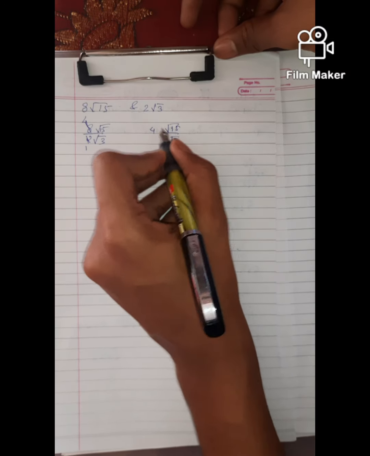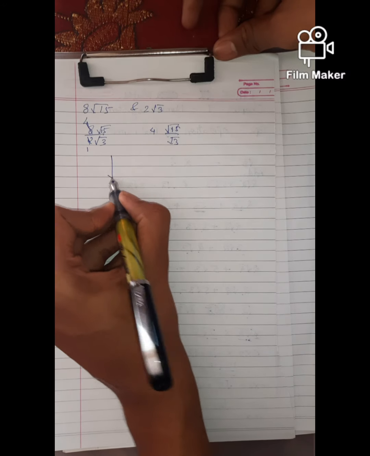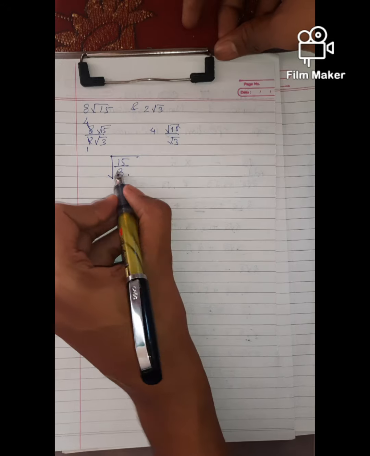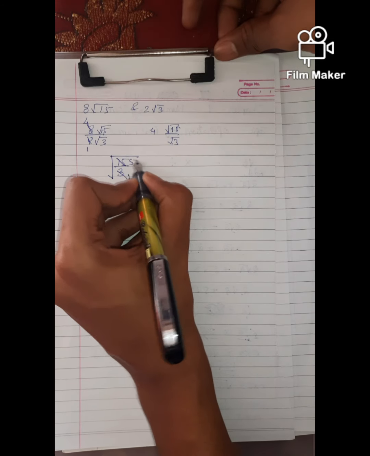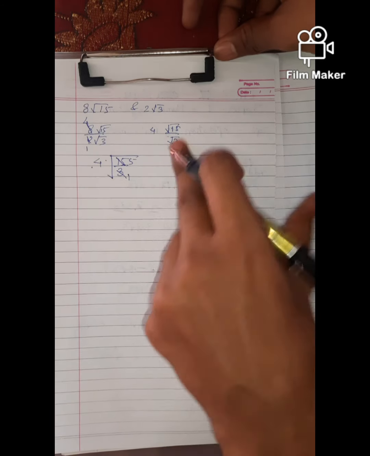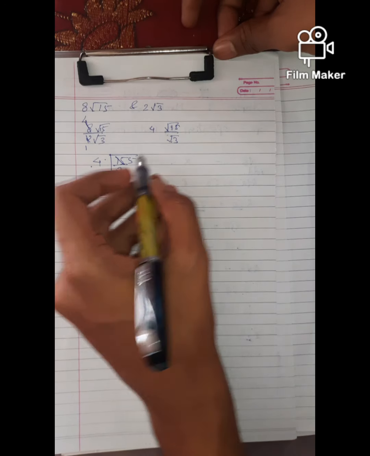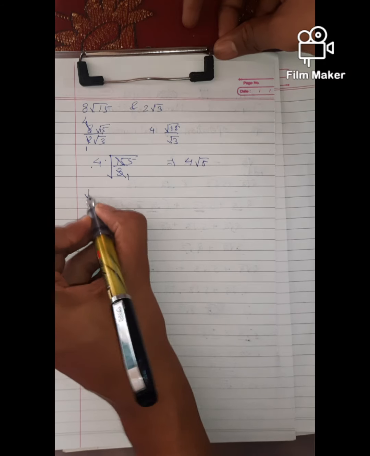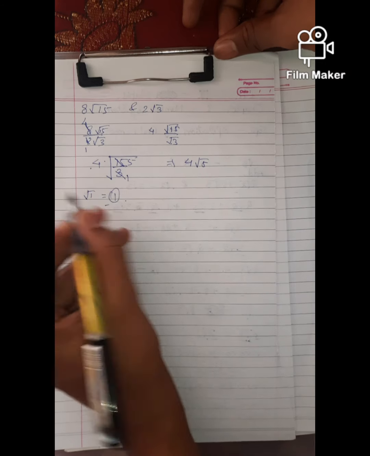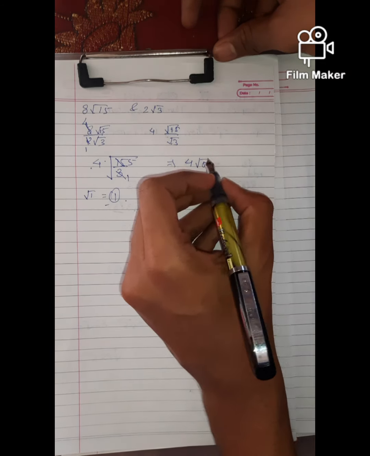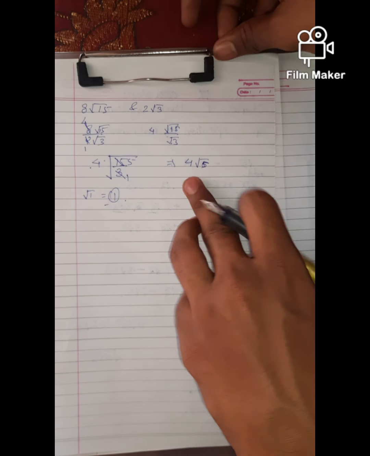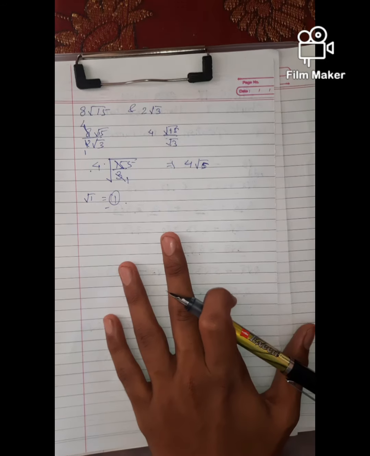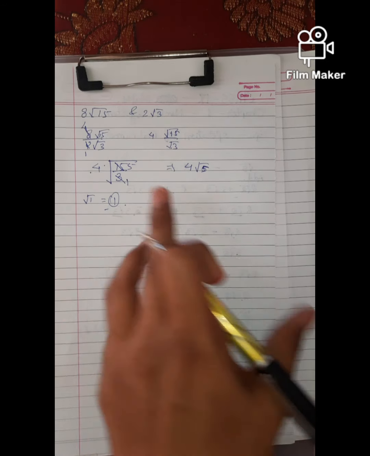As you can see, both the numbers have under root, so we can write this as under root of 15 by 3. 3 fives are 15, and the 4 is already present here. So the number finally becomes 4 root 5. As you know, under root 1 is 1, so there is no need to mention the 1 in the denominator. So this is how we add, subtract, multiply and divide the real numbers.